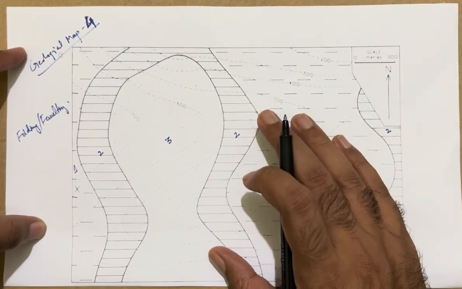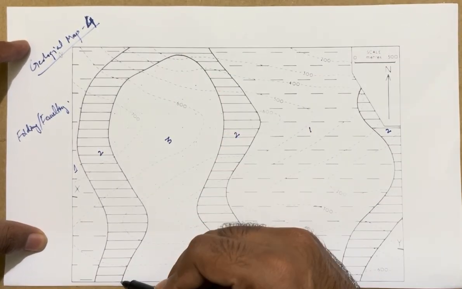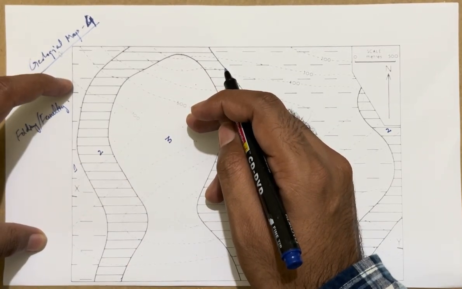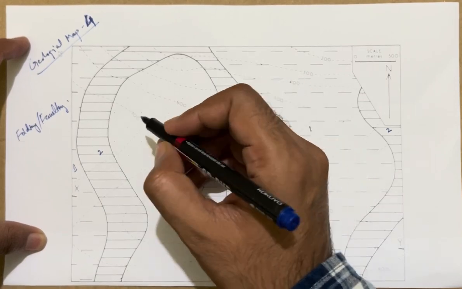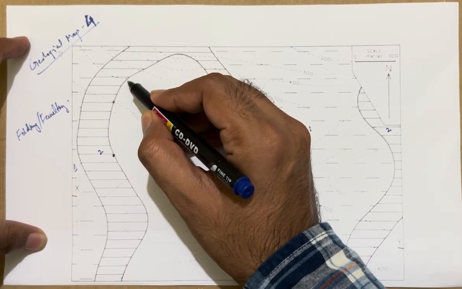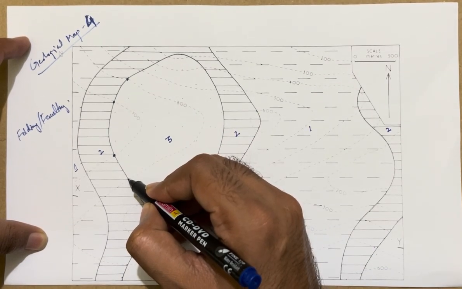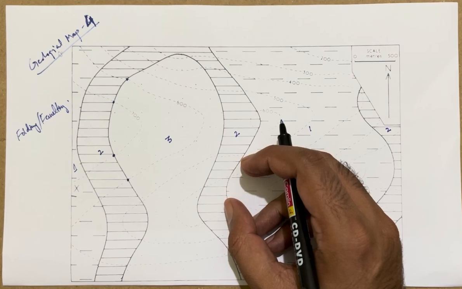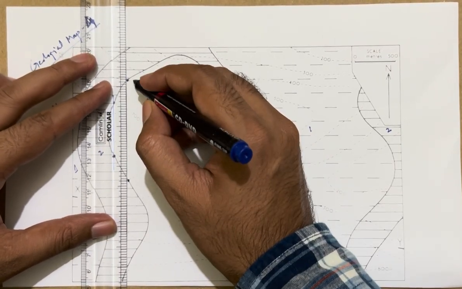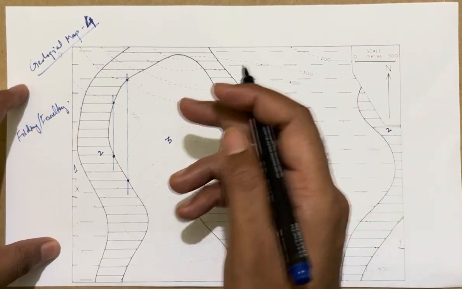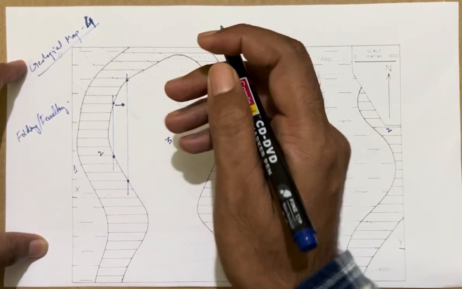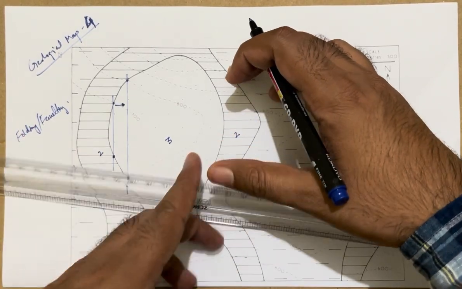Now we are going to find out the dip. This is the boundary. The same boundary is cut by the same contour twice. We mark those points. This is our 700 contour, this is our 700 contour, and in this part this is our 600 contour, this is our 600 contour. Now we have to draw the parallel lines. This is our strike. From higher to lower elevation the beds are dipping, so it is dipping this way, and we can calculate the dip also.